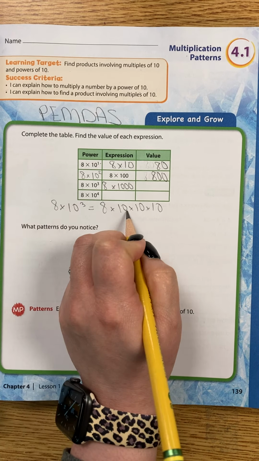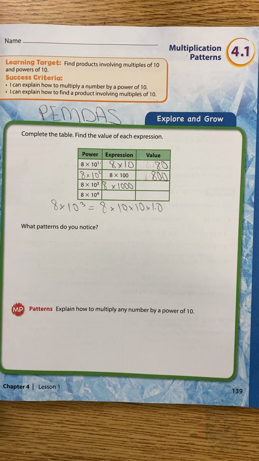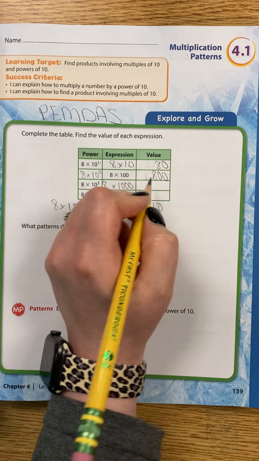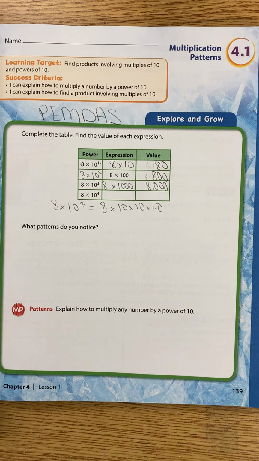Okay, how many zeros do we have? And this isn't a trick question. I mean, it's not one of those rule-breaking multiplication facts. It's 8 times 1, basically. And so that would be 8,000. Okay, be legible, be lined up.